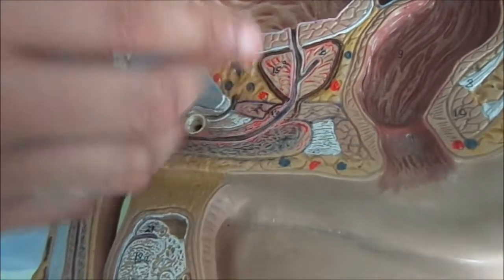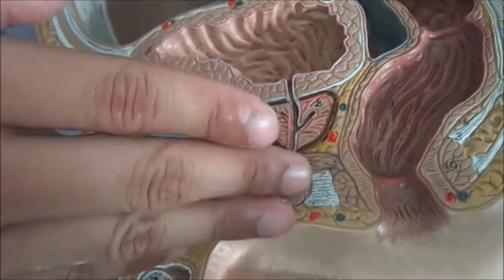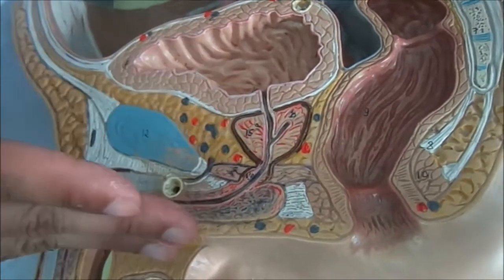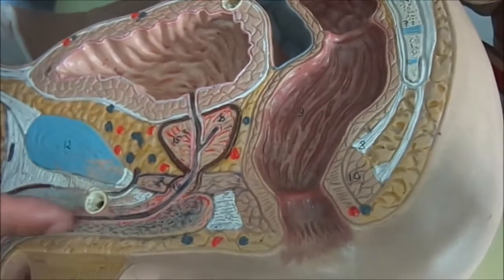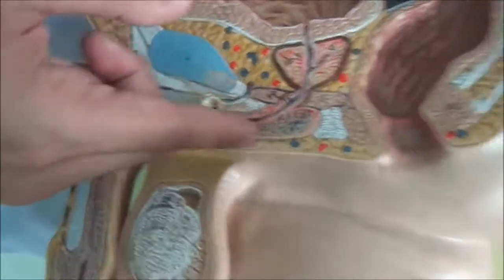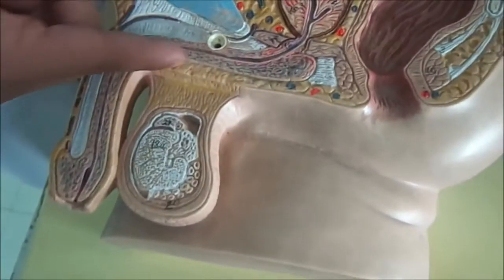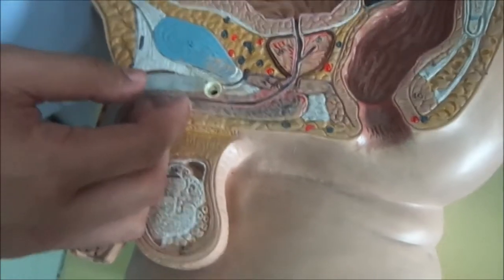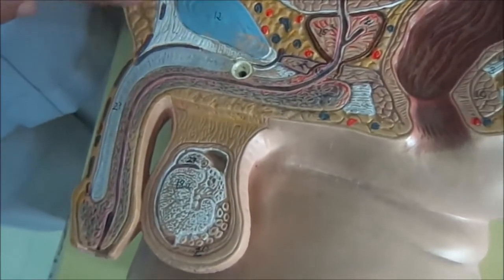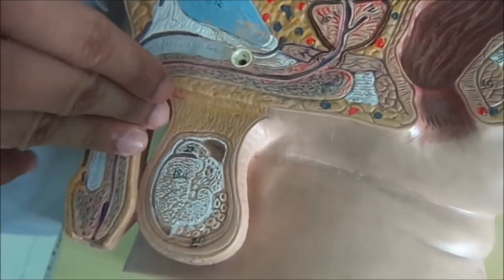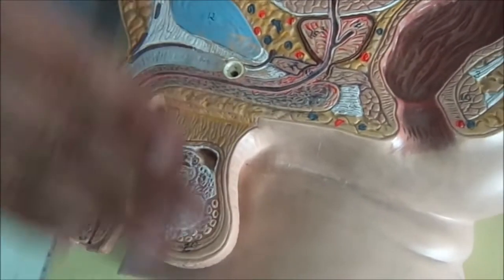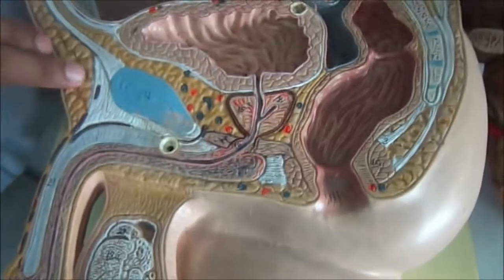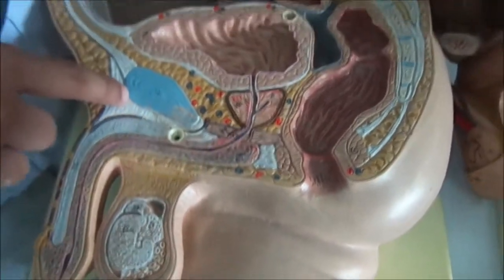After that, it will be covered by another fascia on the superficial part. The shaft of the penis will be covered by Colles fascia. So first the tunica albuginea, then Colles fascia, right? Dartos fascia, these are also parts. Okay.